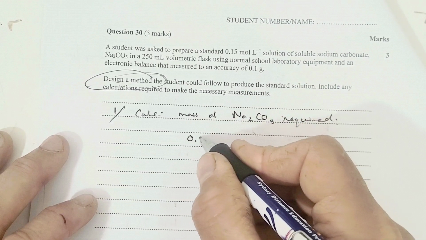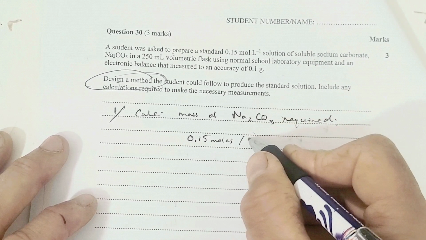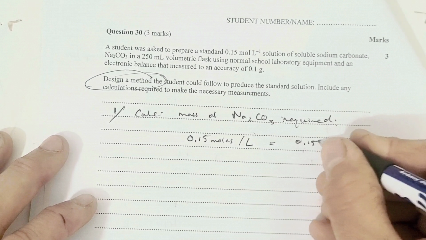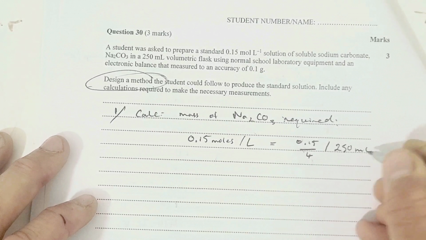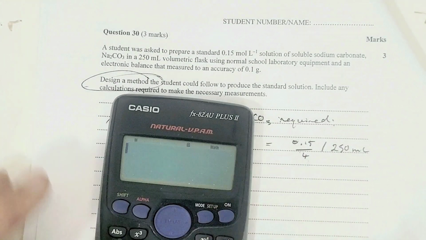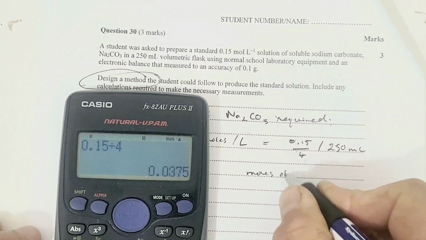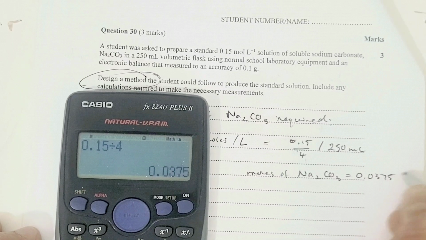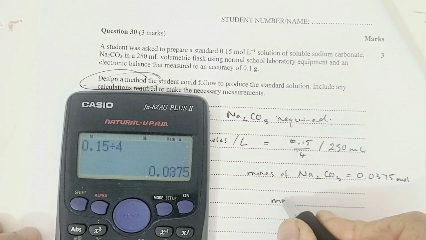So 0.15 moles per liter equals 0.15 divided by 4, 250 mils. 0.15 divided by 4 moles of Na2CO3 equals 0.0375 moles. Mass, moles equals mass over molar mass, and mass is going to equal moles times molar mass.